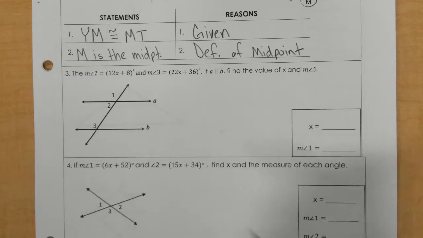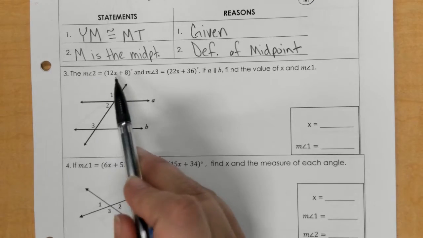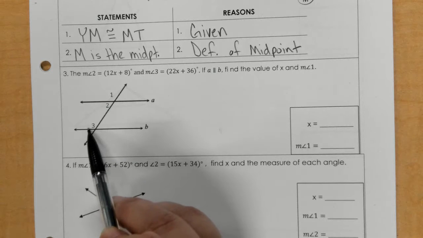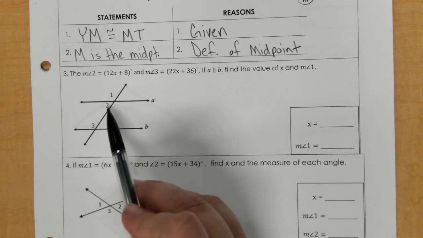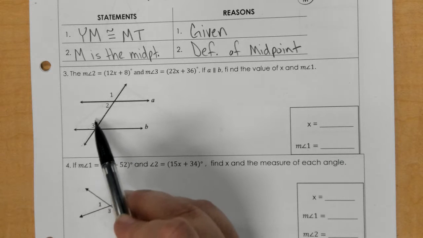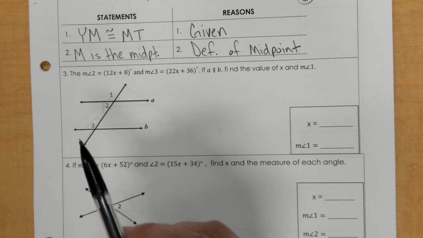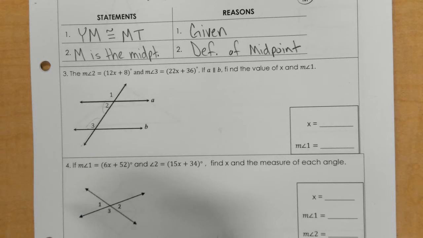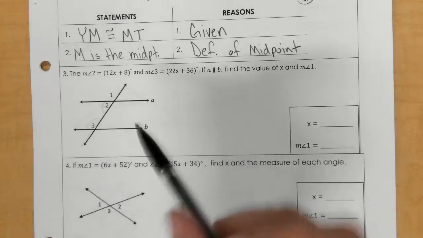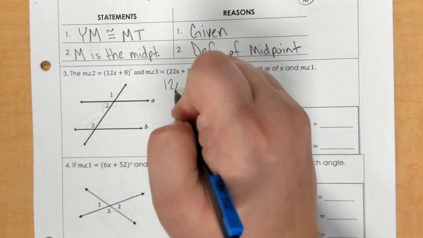For number 3, we're given that angle 2 is 12x plus 8 and angle 3 is 22x plus 36. These two angles are on the same side of the transversal and they sum to be 180. And they're called same side interior angles. And so I can add these together and equal that to 180.